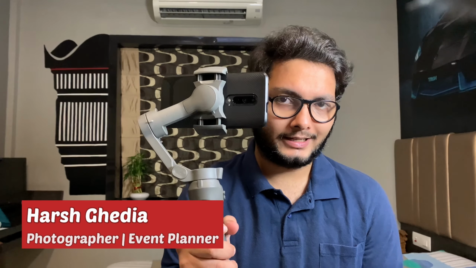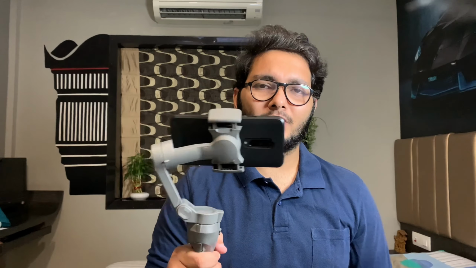To operate the DJI Osmo Mobile 3, you will need to install the DJI Mimo app into your smartphone. DJI Mimo app expands your capabilities to a whole new level. You can get as creative as you want with the gimbal, and in today's video we'll be finding out the different modes which are there in the DJI Mimo app, which is similar for the Osmo Mobile 3 as well as the newer Osmo Mobile 4.